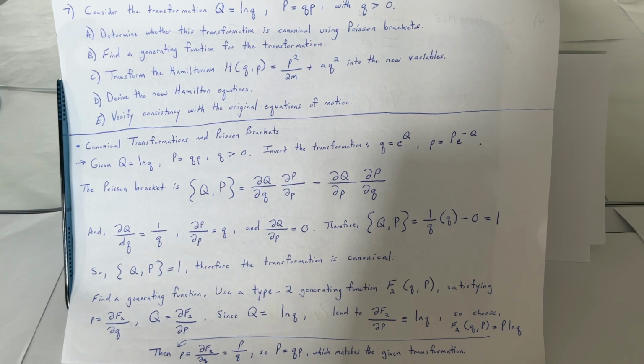Part D, derive the new Hamiltonian equations. And Part E, verify consistency with the original equations of motion. And for brevity, if you see a lowercase p, I'm going to call it p. Uppercase P, I'm going to call it P. The lowercase p is for the original, and the uppercase P is for the transformed respective momenta.